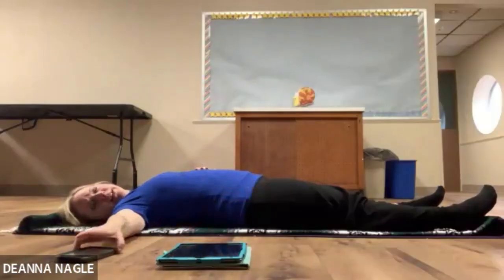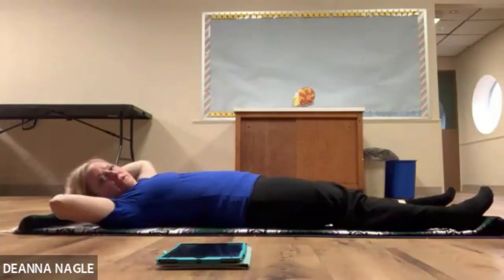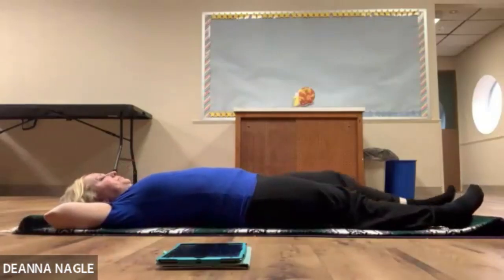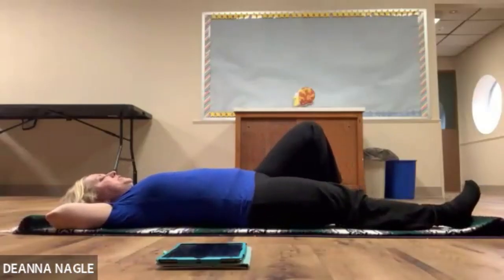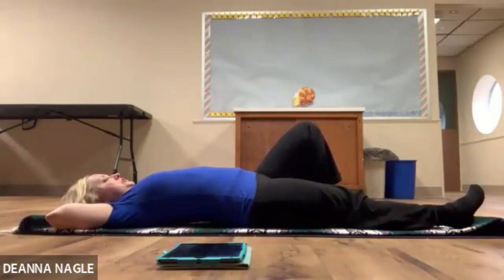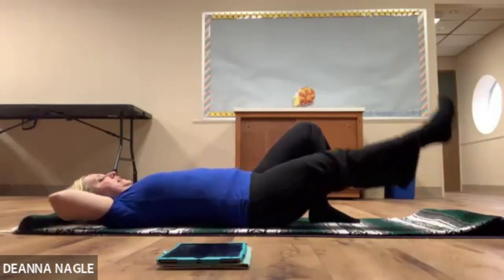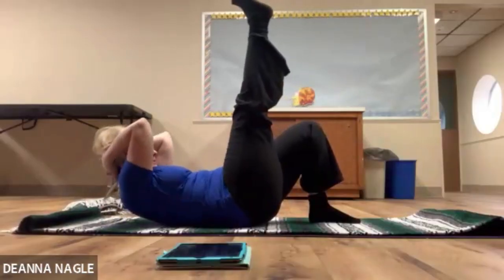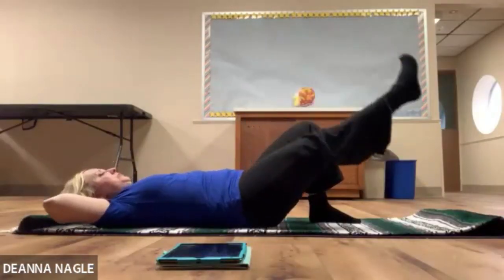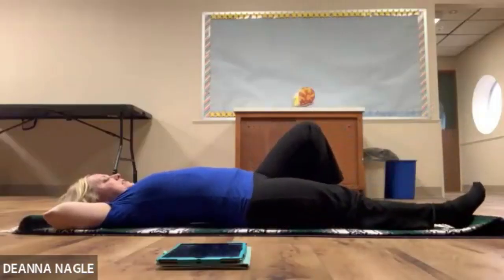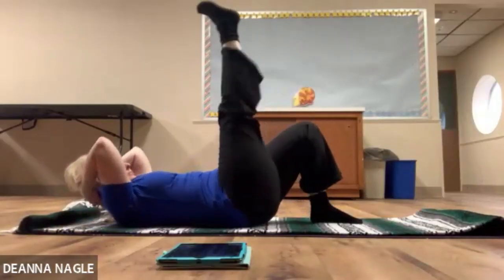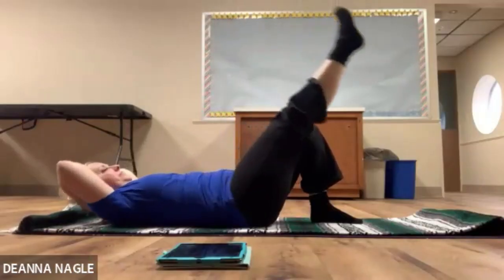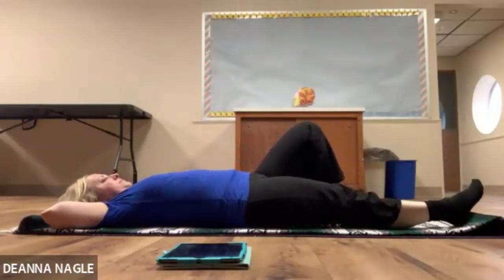So we're going to take our hands back behind the back of the head, interlace. Bend the left knee so the foot is flat. And we're going to do 3 rounds here. Arch the back, and then you're going to lift the leg up and curl up. Okay, so we're going to do 3 of those. Inhale, come down, arch. Exhale, lift up, curl up. One more.